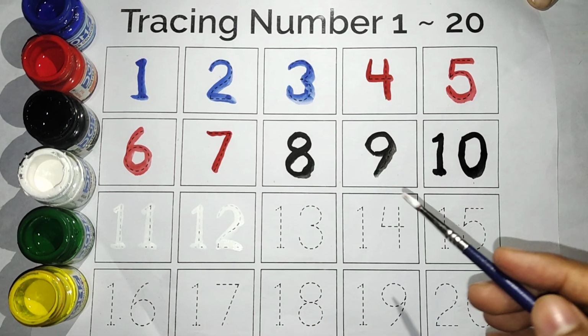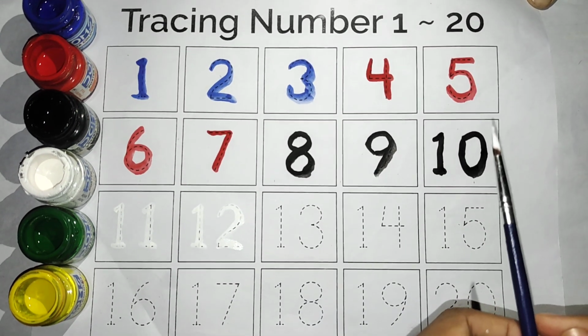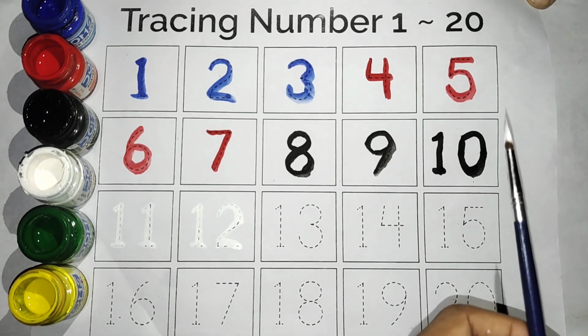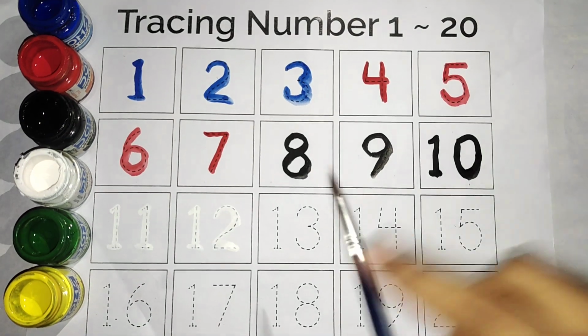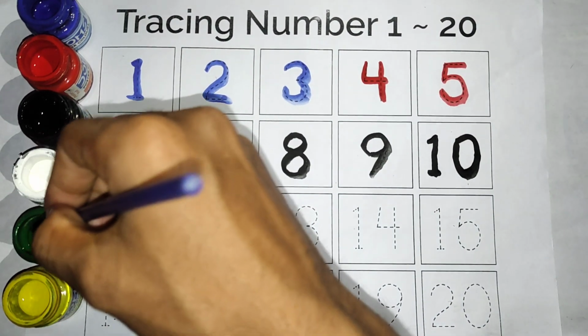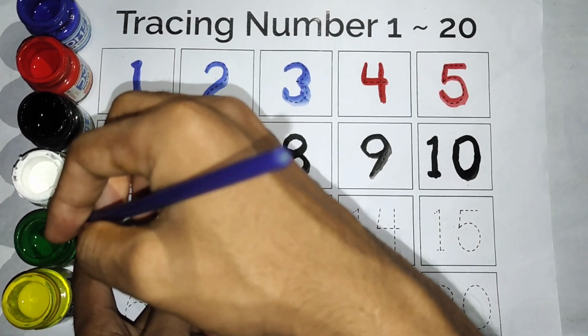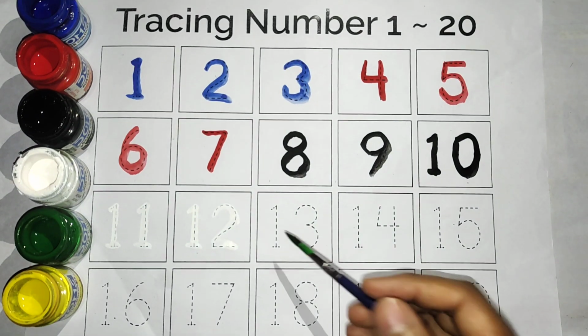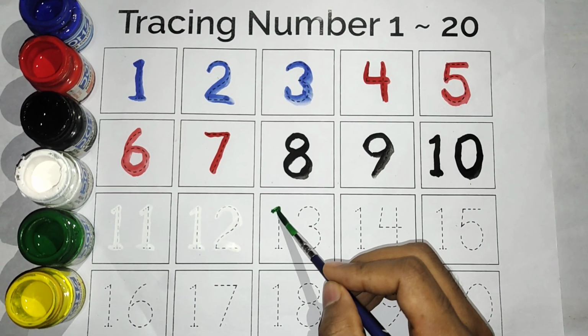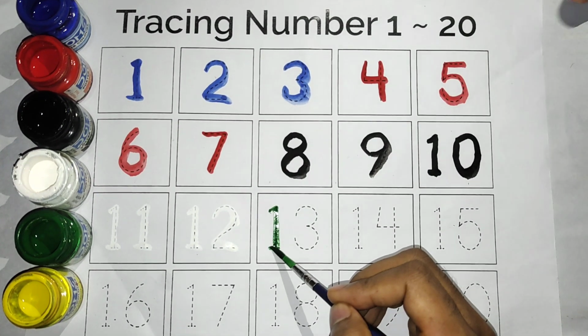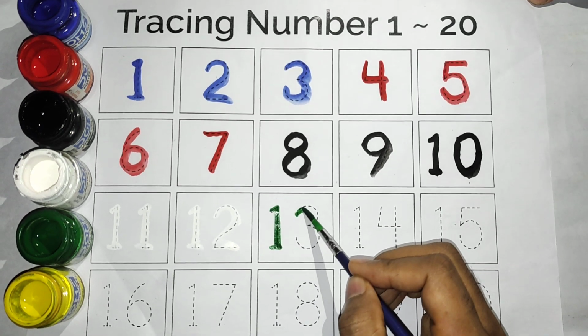So kids, the next one is 13 and we use green color. The number is 13.